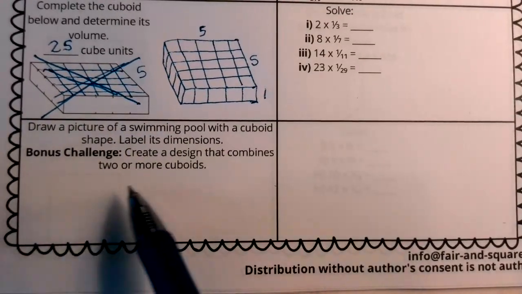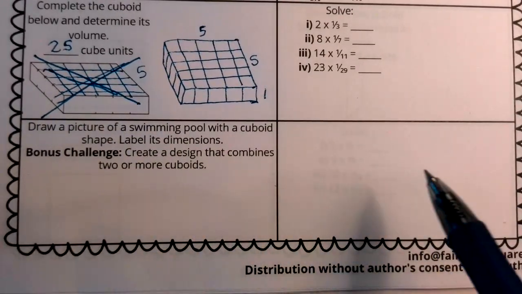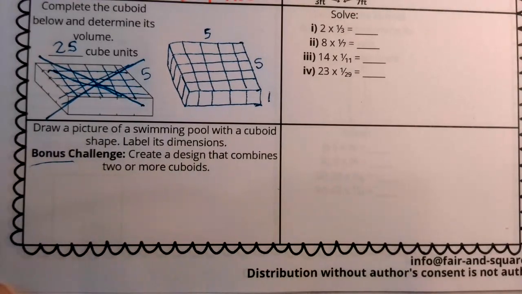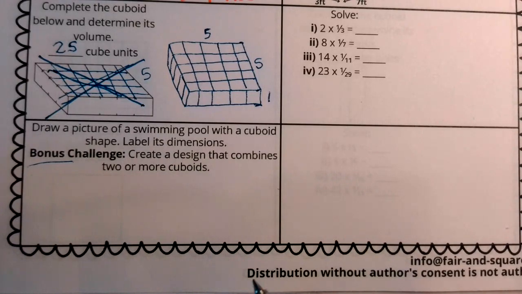If you'd like to, you can feel free to come over here and use this space as well, because with this one, your answers can vary. The way that I make my swimming pool can be very different than yours, but feel free to utilize the space over here. This says, draw a picture of a swimming pool with a cuboid shape, label its dimensions, and a bonus would be to create a design that combines 2 or more cuboids.